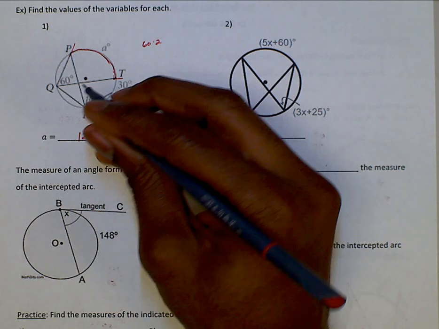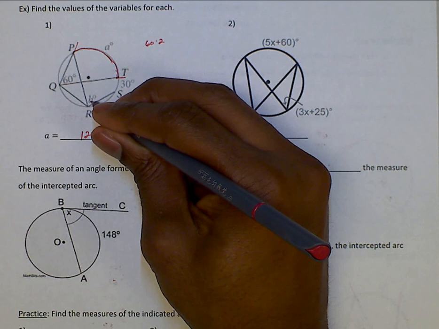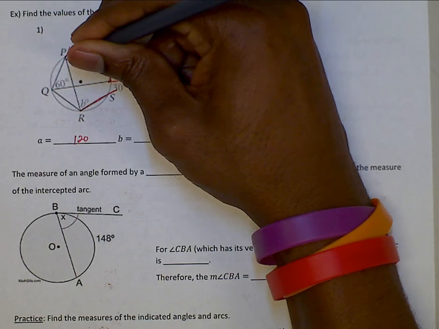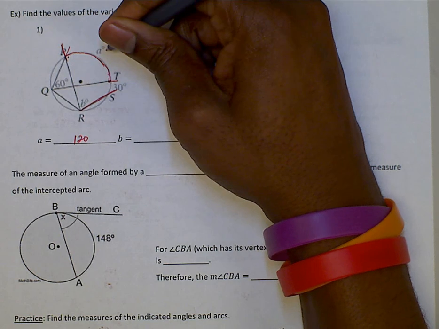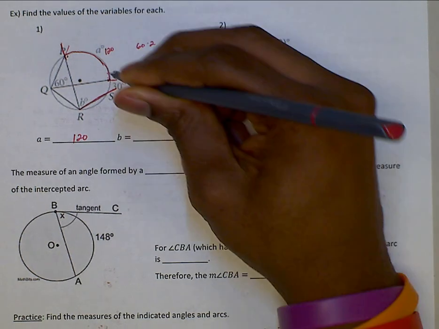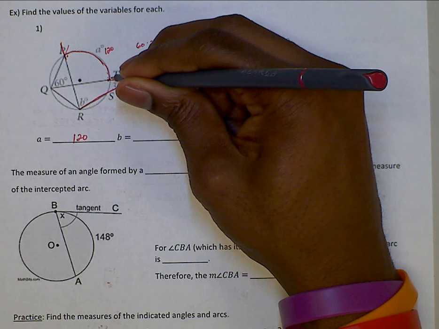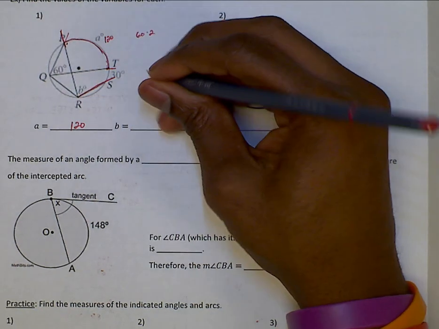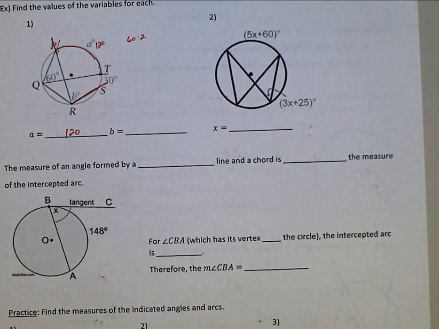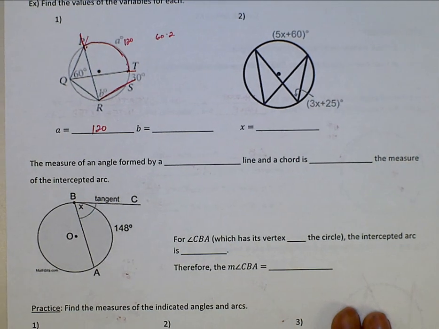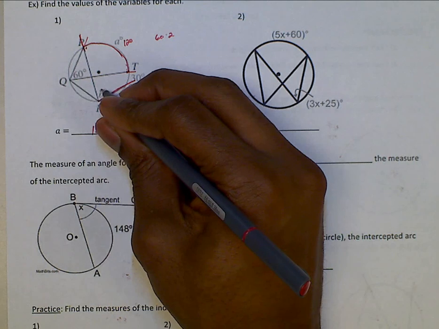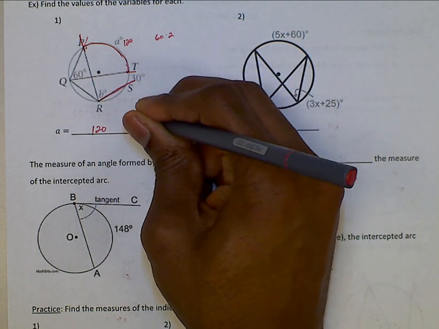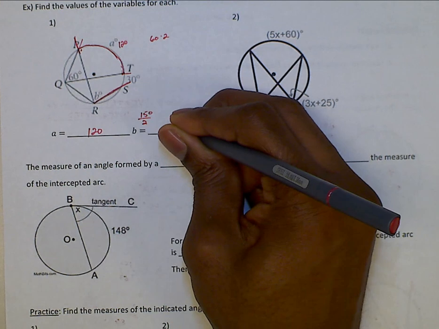B is an inscribed angle here, and notice that it intercepts this arc that contains A, which we already know is 120, and arc ST, so we'll say arc PS, which is 120 plus 30, which is 150. So here we can find that B should be half of the arc it intercepts. The arc it intercepts is 150. Half of 150 gives us 75.